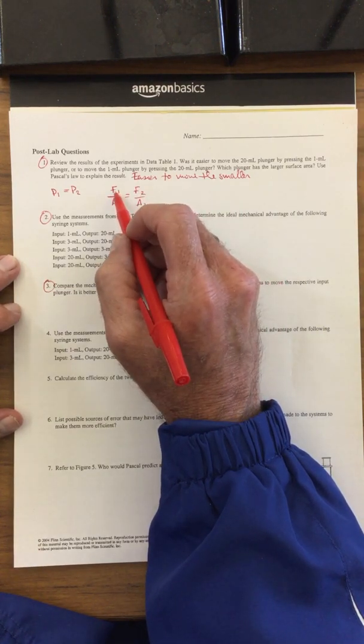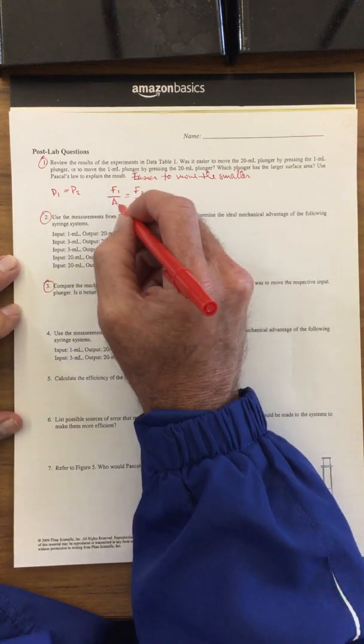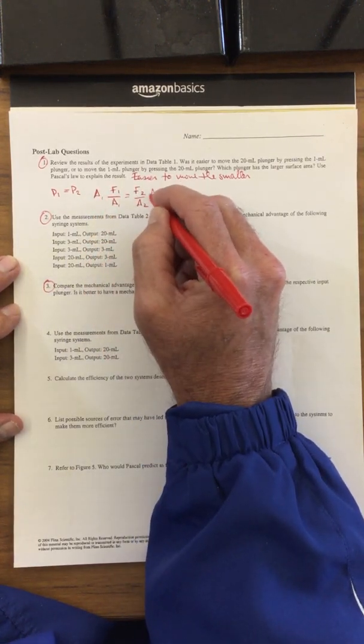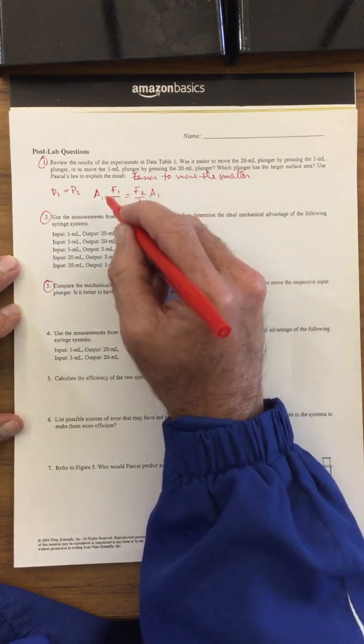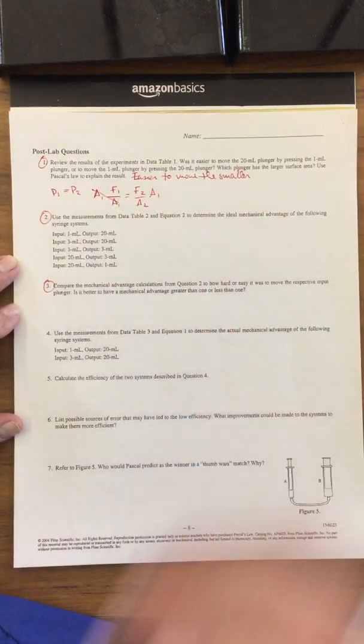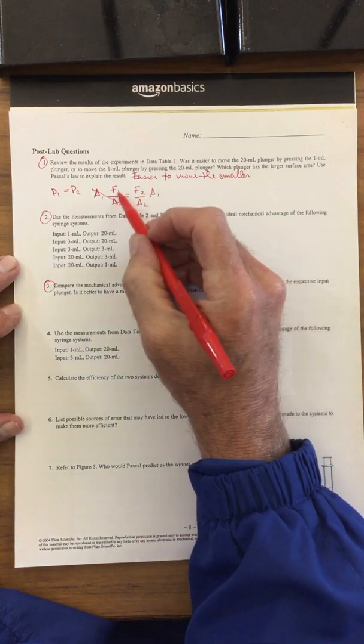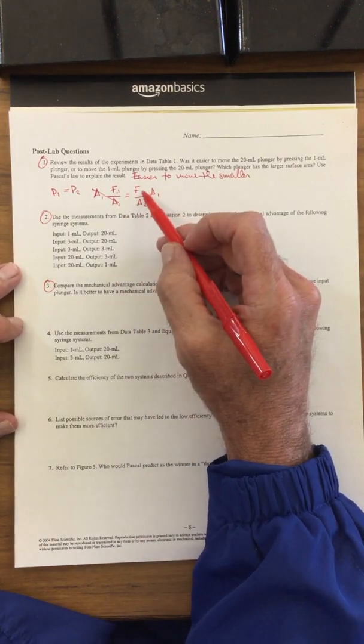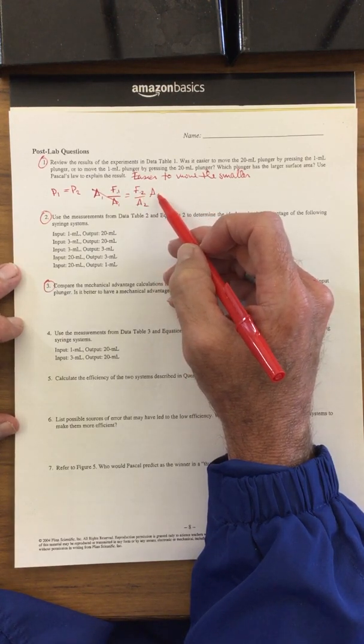if we're trying to do the force of 1 and we're trying to isolate this, if we multiply both sides by A1, that's going to then cancel. What is my force going to be equal to? Well, my force is going to be equal to whatever force is going to be exerted on the larger. But now take a look at this time.